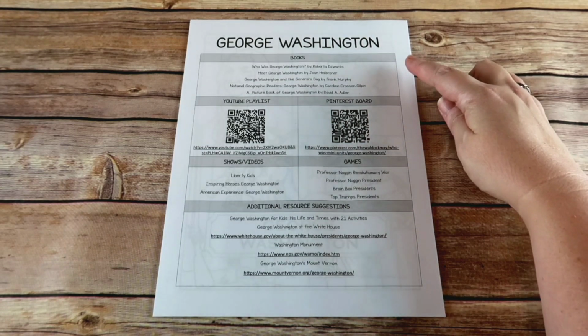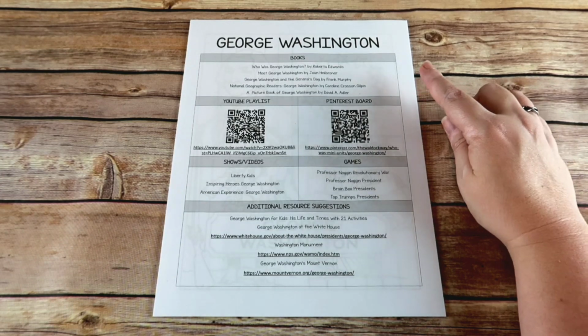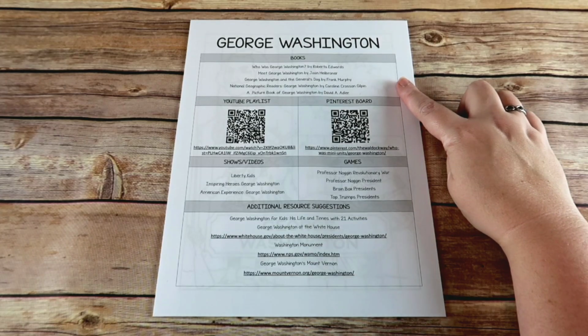So they almost all have a book list. I mean, all of the Who Was units have a book list, but almost all of the Waldock Way, it looks like this. All of the Who Was units are going to include a book list. The book list includes anywhere from 3 to 7 books. It gives you plenty of books to read to get to know them better.